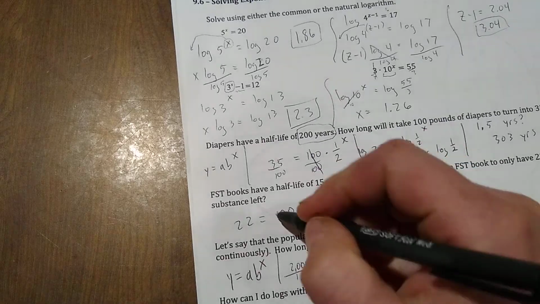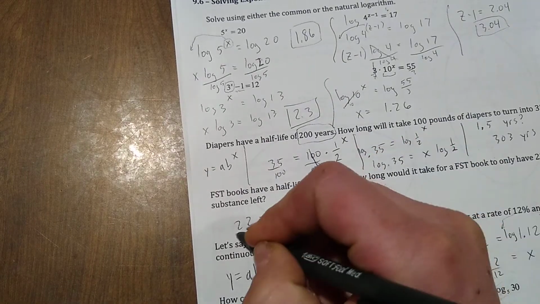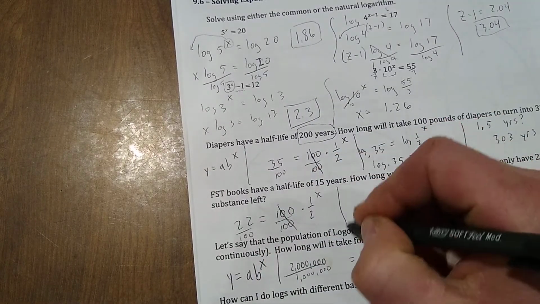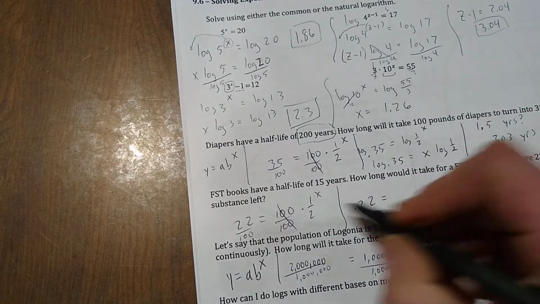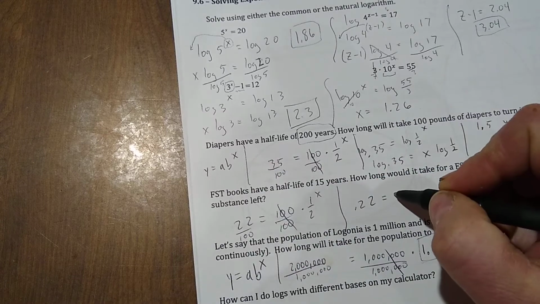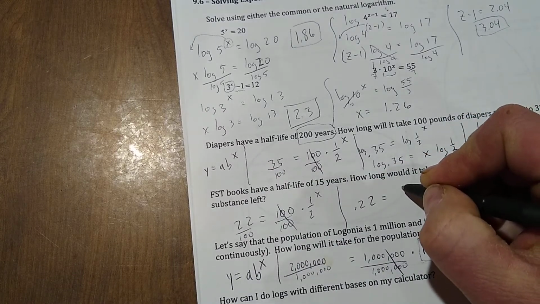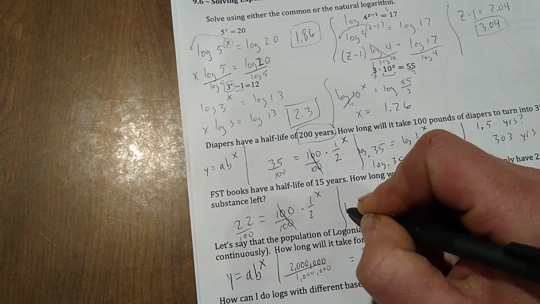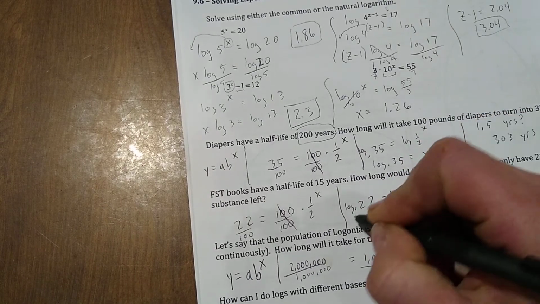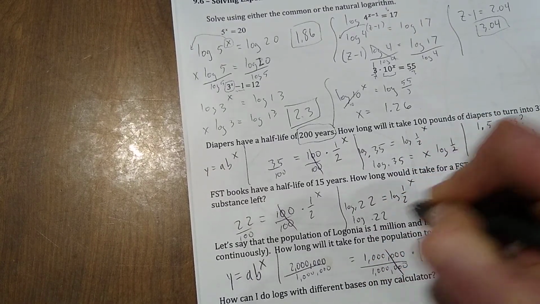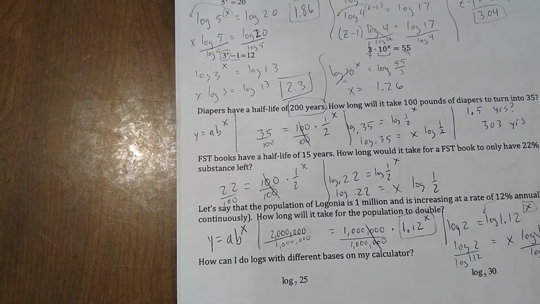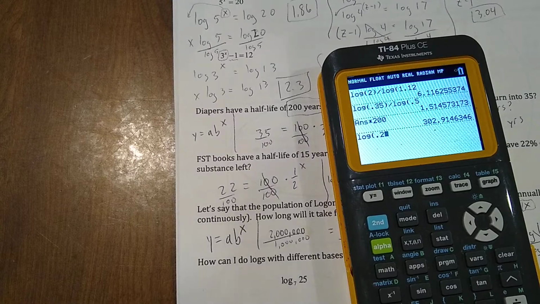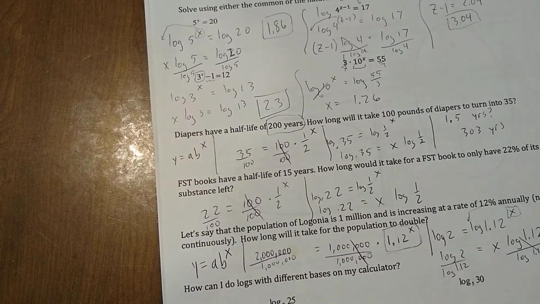So we're going to do this. We're going to divide by 100 and divide by 100. So that's where if you use 0.22 for 22%, it ends up being the exact same. If you use 1 for 100, you'd have 1 times 1/2, so that would be the same. So we'd have 1/2 to the x. This is where the log comes in. We have log 0.22 is going to be equal to x log 1/2. Use division. Log 0.22, close it up, divided by log 0.5, and we should get 2.18.